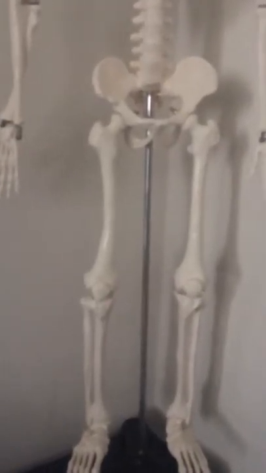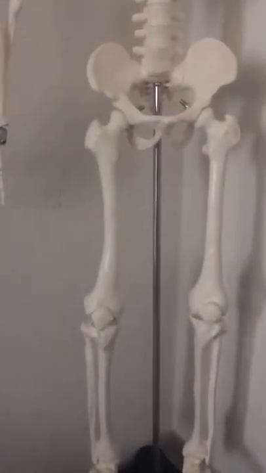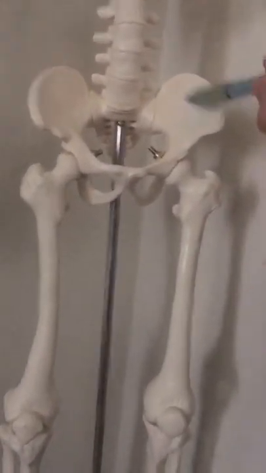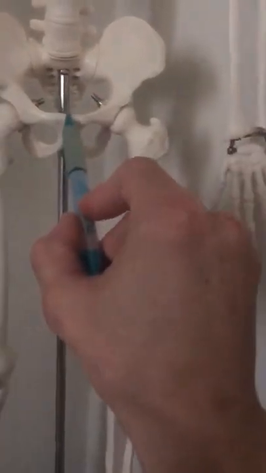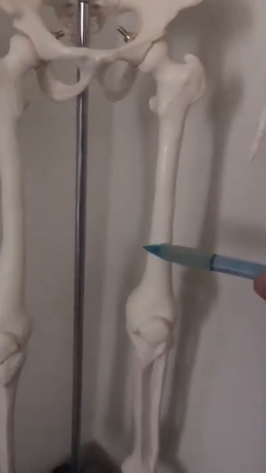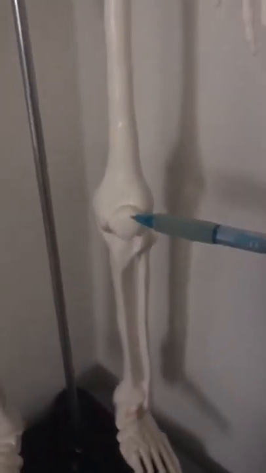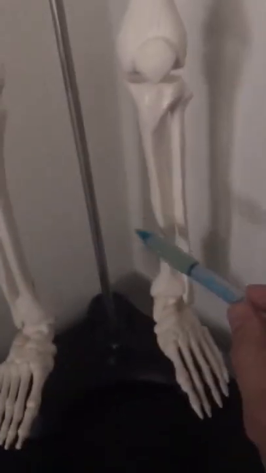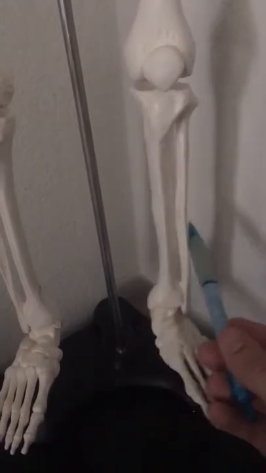This is a video of the pelvic girdle and the lower limbs, starting with the ilium. Going to the ischium, this is going to be the pubic bone. This is the femur. This is the patella, the tibia, and the fibula.